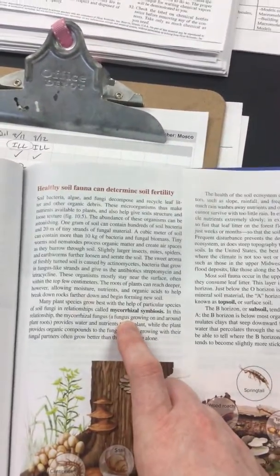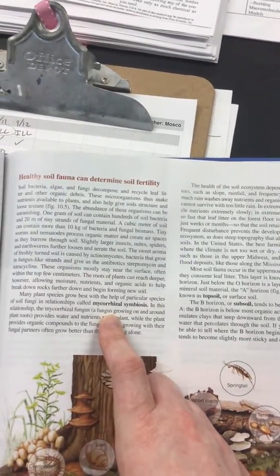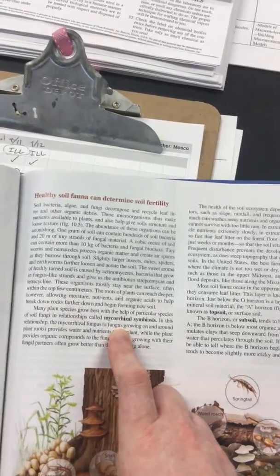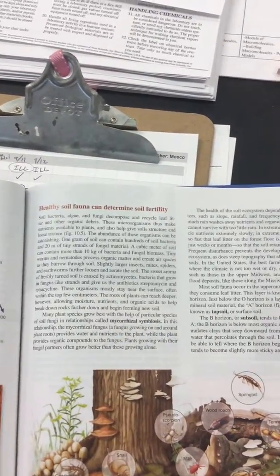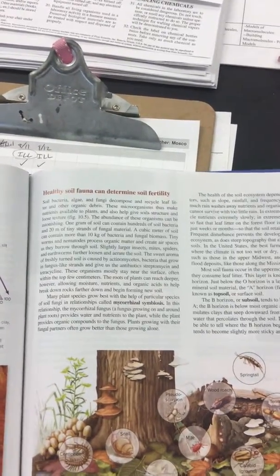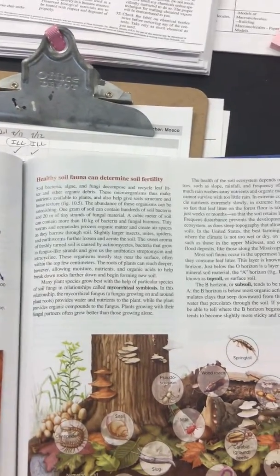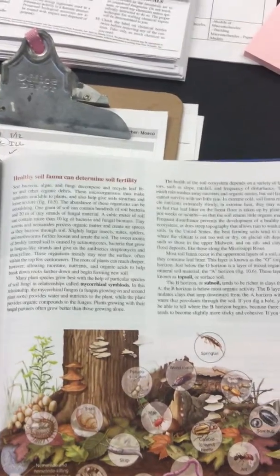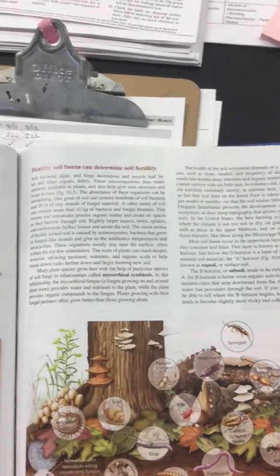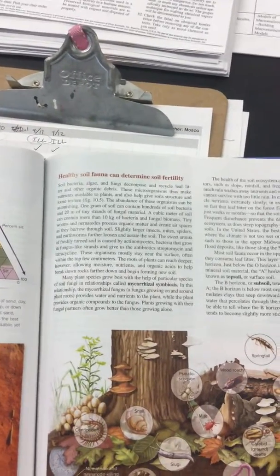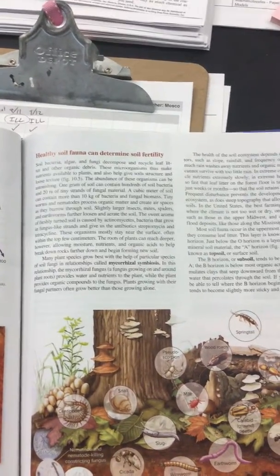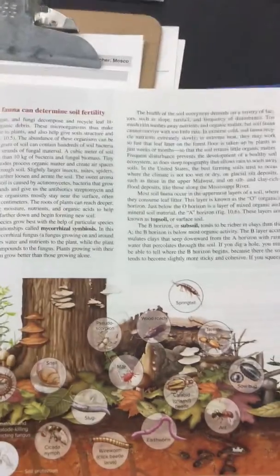One of those particular ways that it can help contribute is mycorrhizal, or mycorrhizae, but mycorrhizal symbiosis. And this is where fungus actually has a symbiotic relationship with plants. So the fungus gets nutrients from the plant, but it helps the plant absorb water and nutrients from the soil. So they help each other grow.